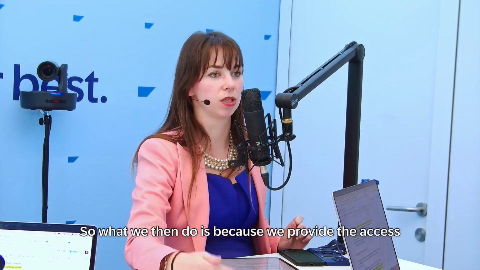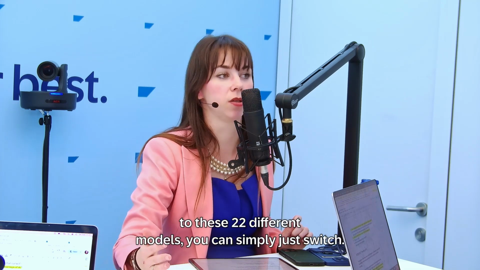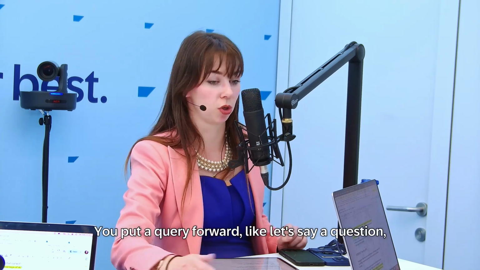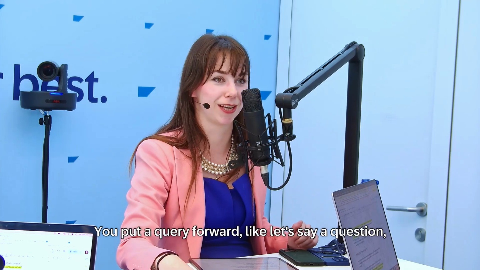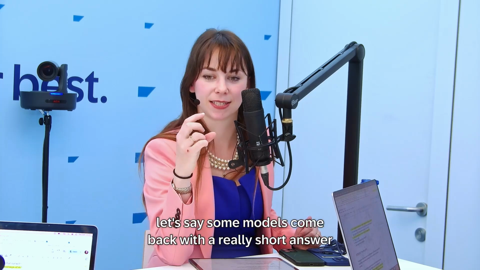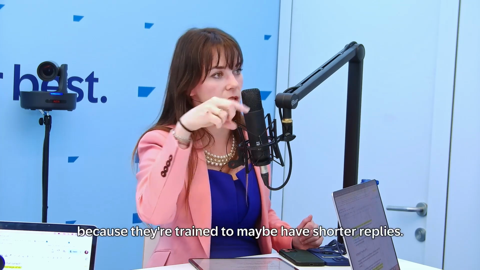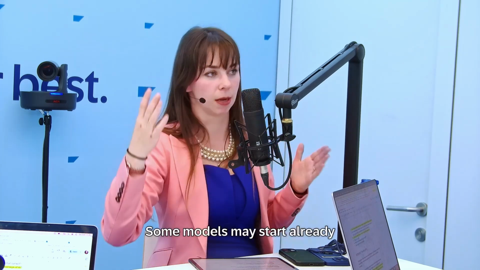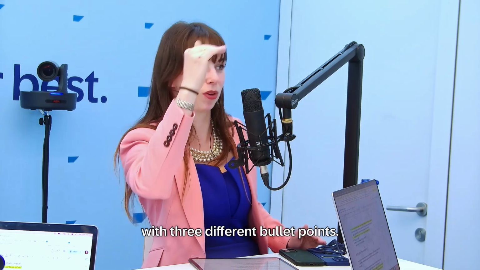So what we then do is, because you get access to these 22 different models, you can simply switch. You put a query forward, like let's say a question, what is SAP, for example, right? And then some models come back with a really short answer because they're trained to have shorter replies. Some models may start already with 3 different bullet points.